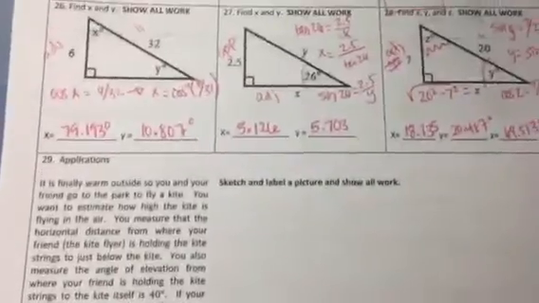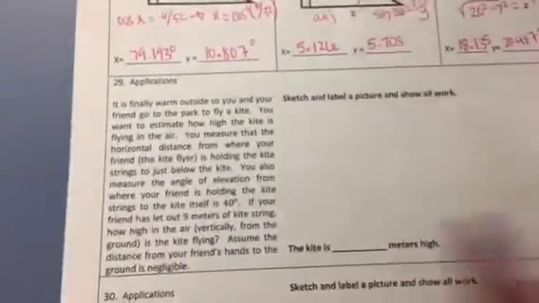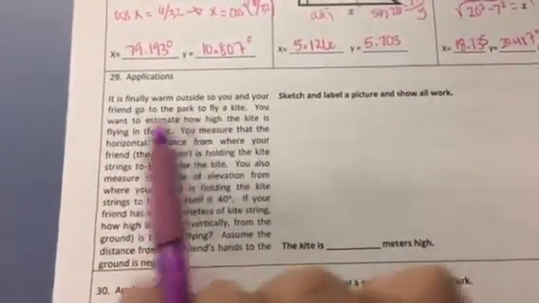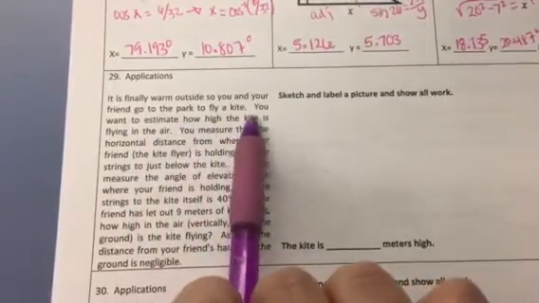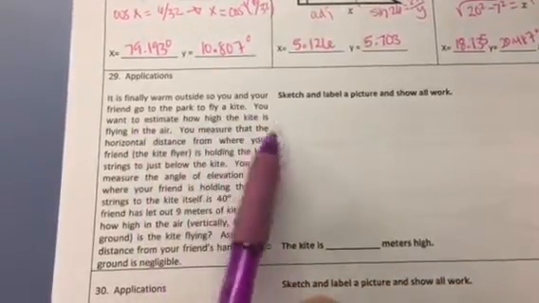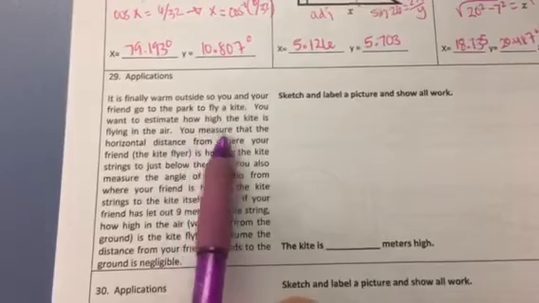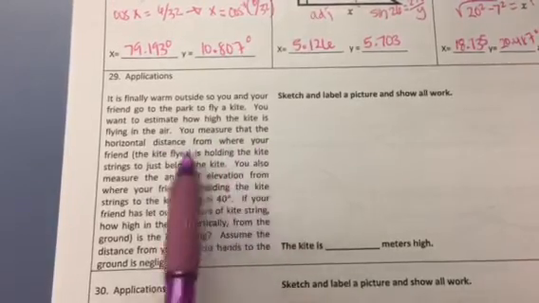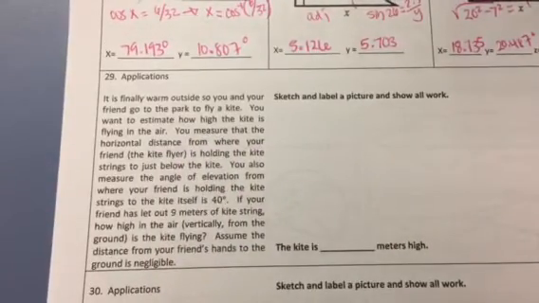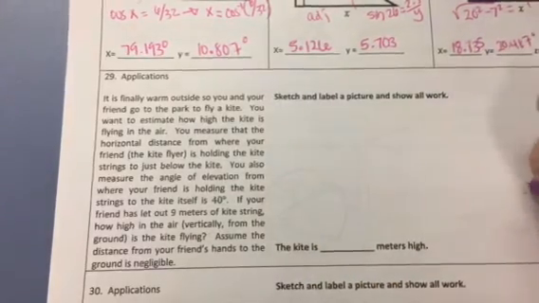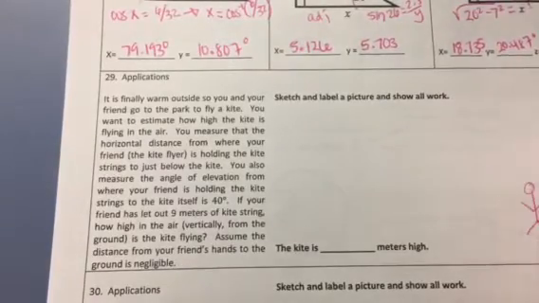Number 29, I'm going to read it. It says, it's finally warm outside, so you and your friend go to the park to fly a kite. You want to estimate how high the kite is flying in the air. You measure the horizontal distance from where your friend, the kite flyer, is holding the kite strings to just below the kite. Did I make sense when I wrote that? Who knows?